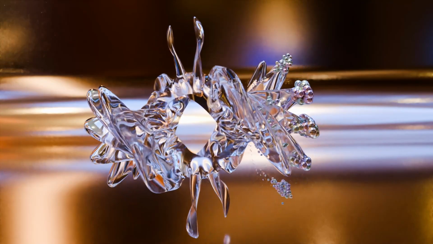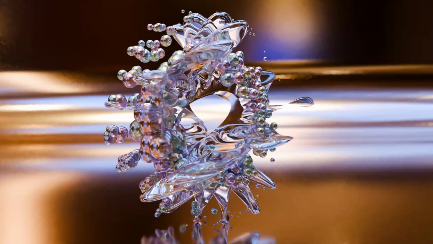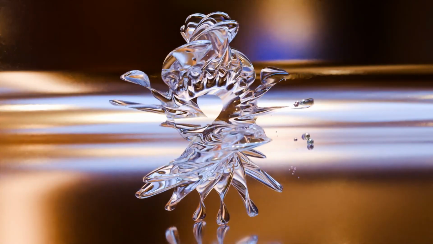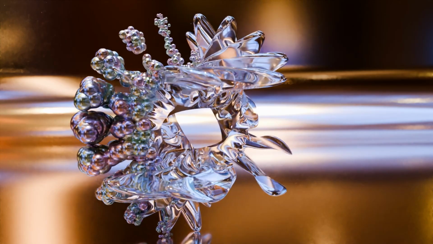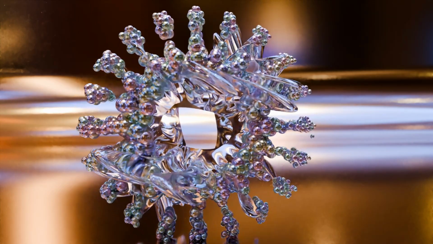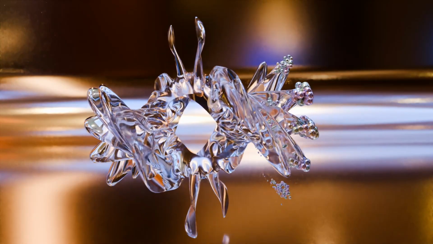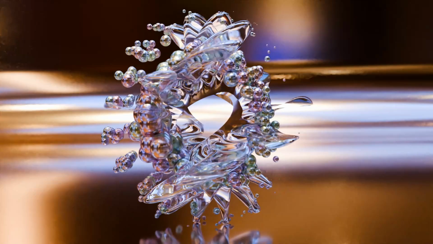We will use geometry proximity to animate the particles, a glass shader for the object, and finally, we will give the particles easy, random colors. As always, it will be an easy, step-by-step tutorial. So, stay with me and let's get started.